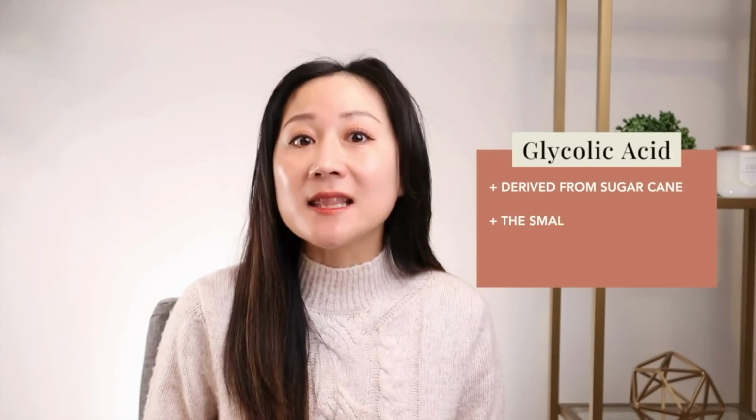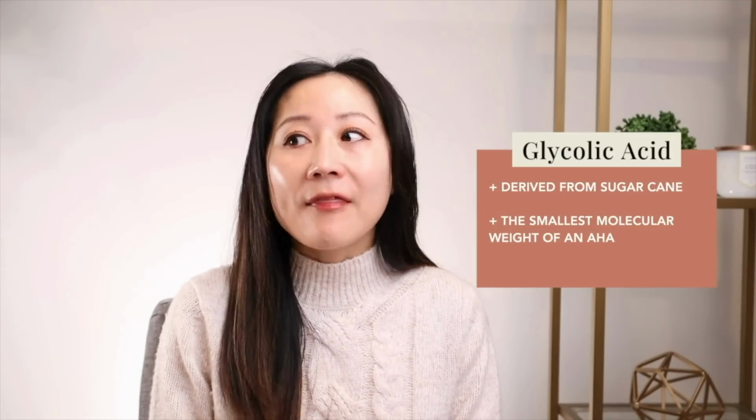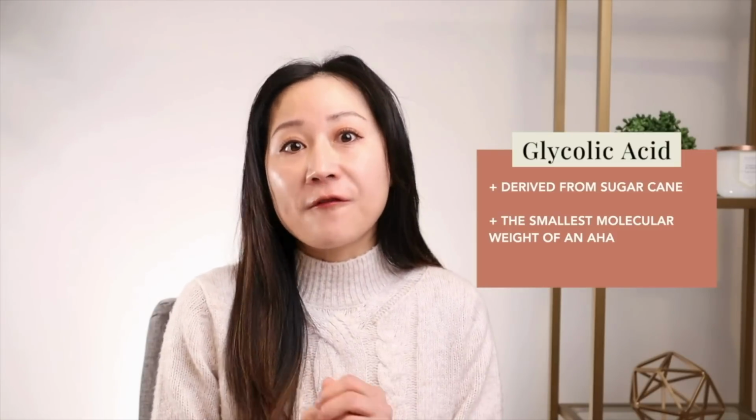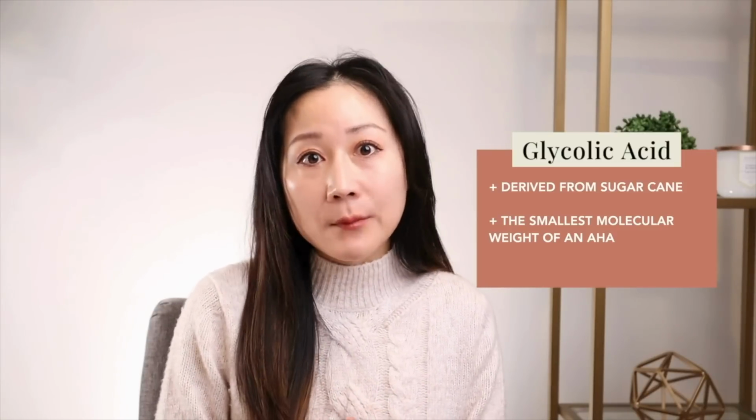Glycolic acid is derived from sugarcane, and it is the smallest form of alpha hydroxy acid. And here we're talking about the molecular weight. That's important because in general, the smaller the molecule, the faster and more readily it's able to penetrate into the skin, which gives it its benefits, but also potentially some more side effects.